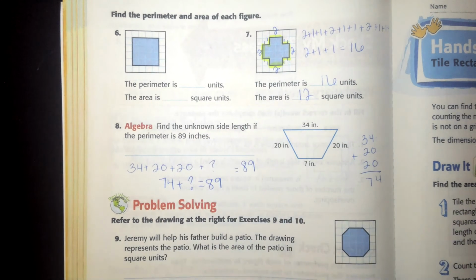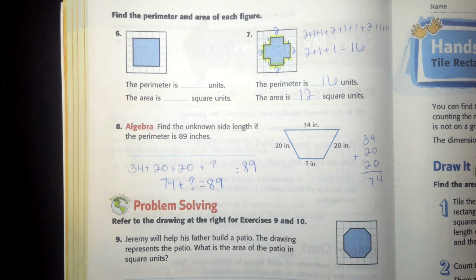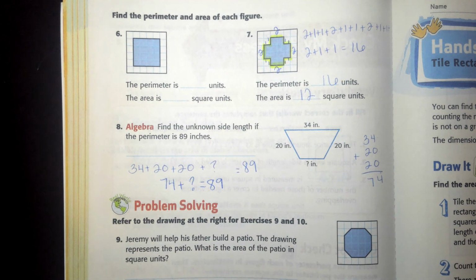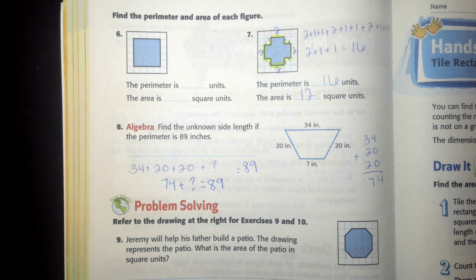Okay, so I can count up from 74 to see how many it takes me to get to 89. Or I could do an inverse operation and do 89 minus 74. Whichever one works for you, you can do. I know we prefer counting up most often.